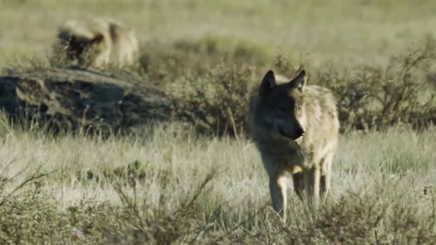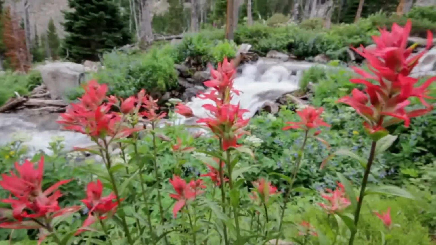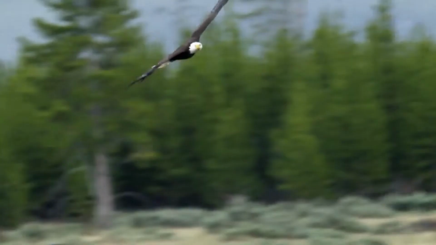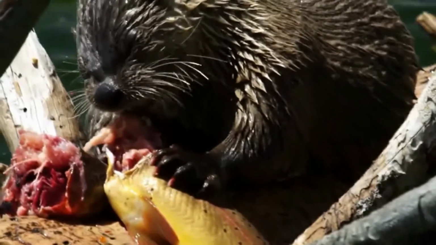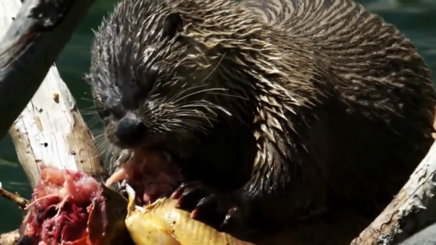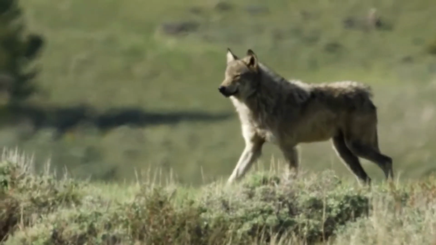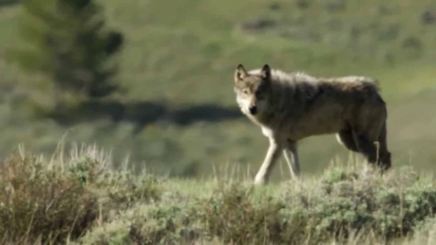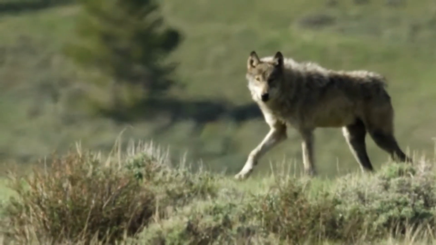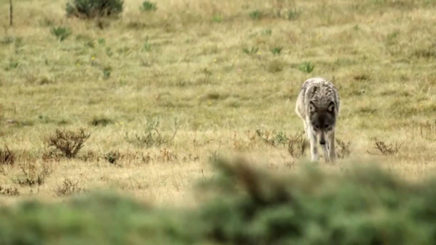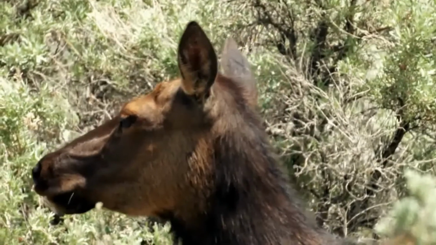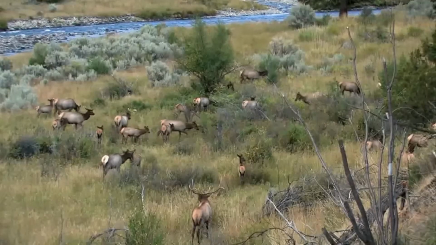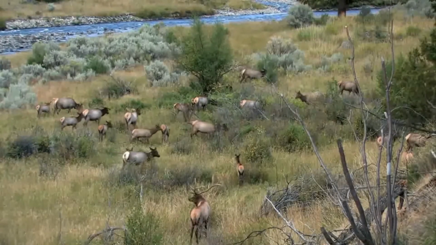Their return had a spectacular effect on the landscape, an effect that spread wider than anyone thought possible. So how did this all happen? In the past, wolves were seen as a risk to people and livestock, and they were exterminated from the Yellowstone area in the 1920s. The elk's main predator was gone, and their population more than doubled.